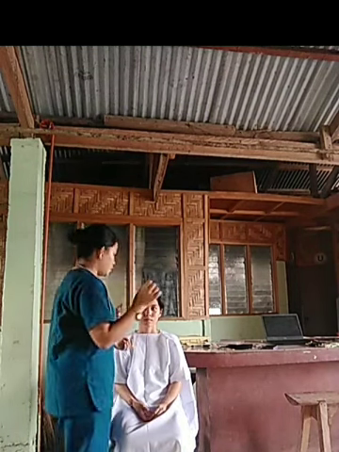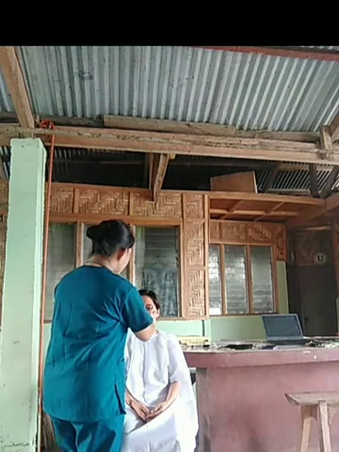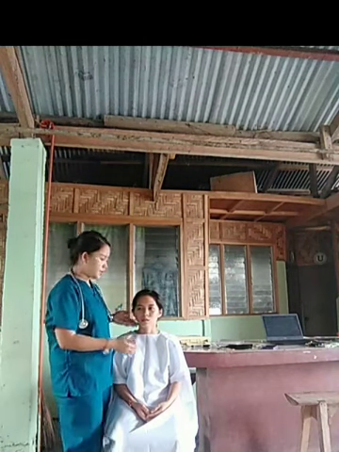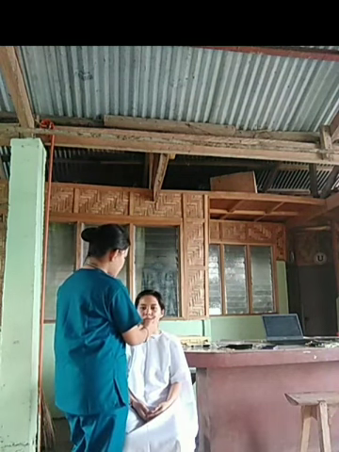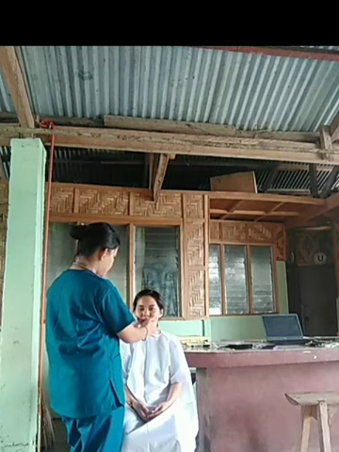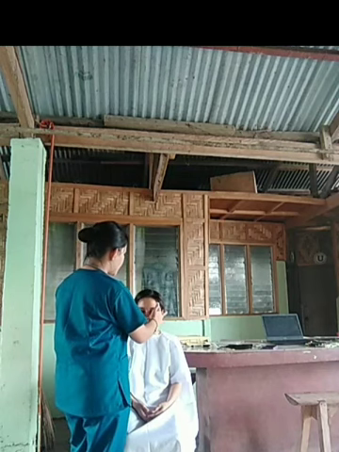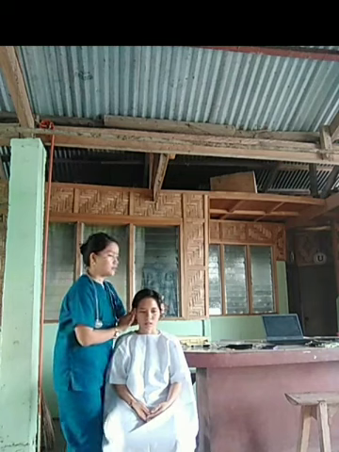So next, we're going to assess the cranial nerve number 5, which is trigeminal. We're going to palpate your masseter. Try to clench your teeth, and the temporal muscle. Trigeminal is responsible for many things like mastication.